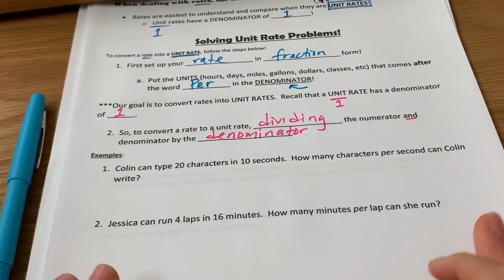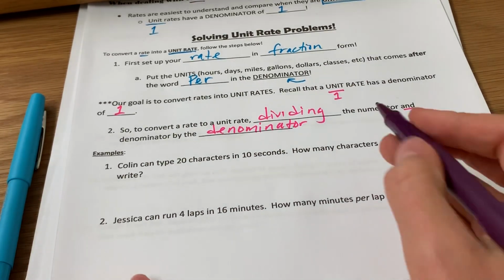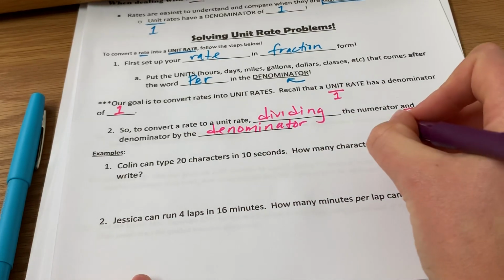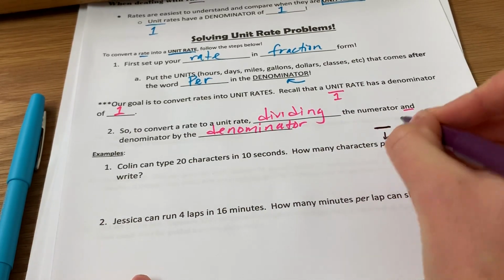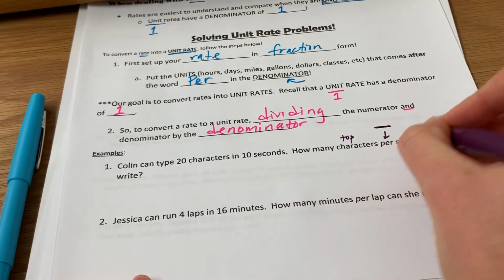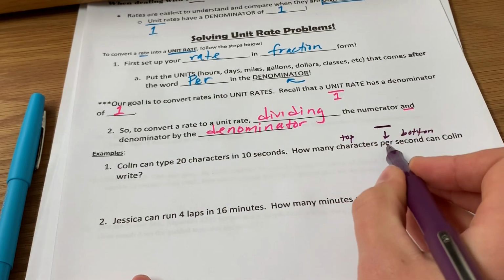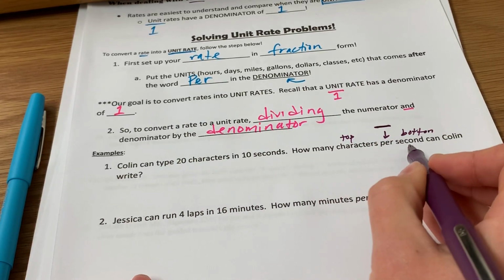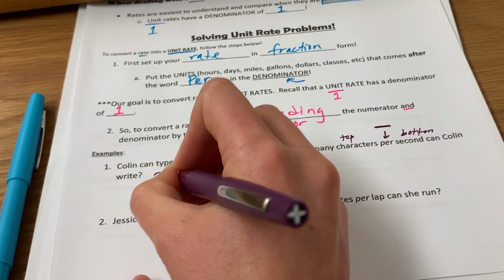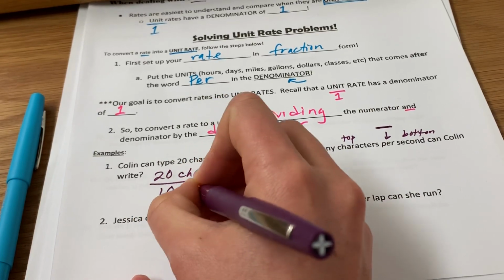So for example, Colin can type 20 characters in 10 seconds. How many characters per second can Colin write? So that per is going to be the fraction bar. We're going to put our characters on the top, per, fraction bar, seconds on the bottom. So we have 20 characters per 10 seconds.